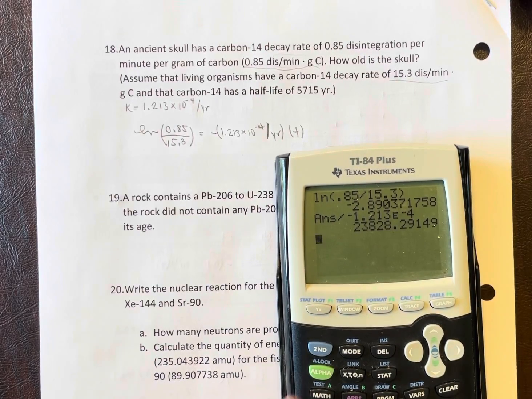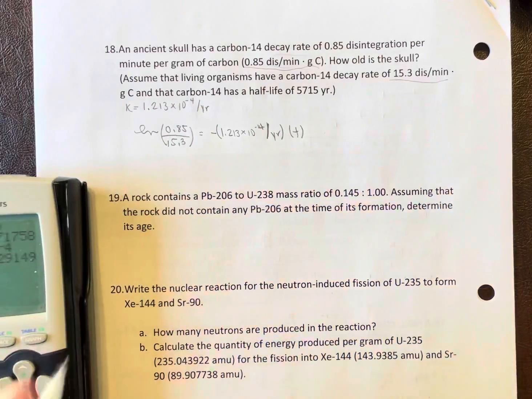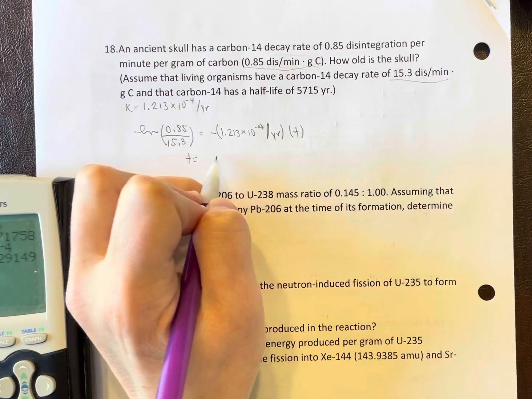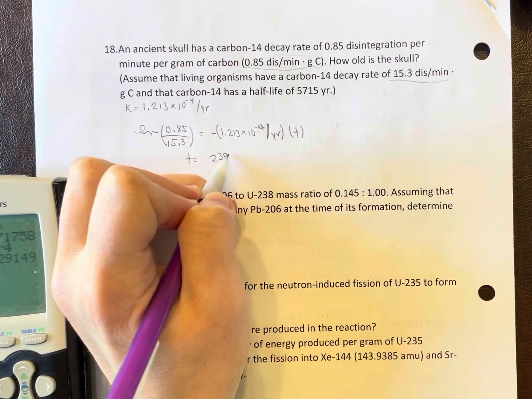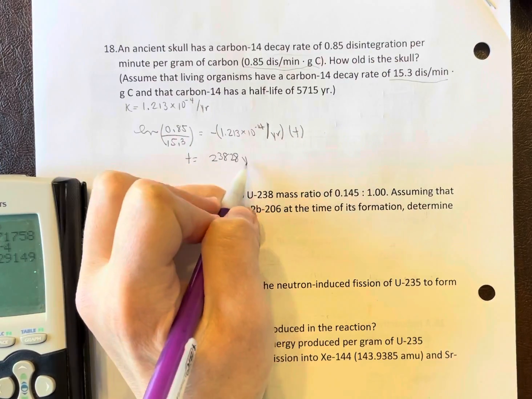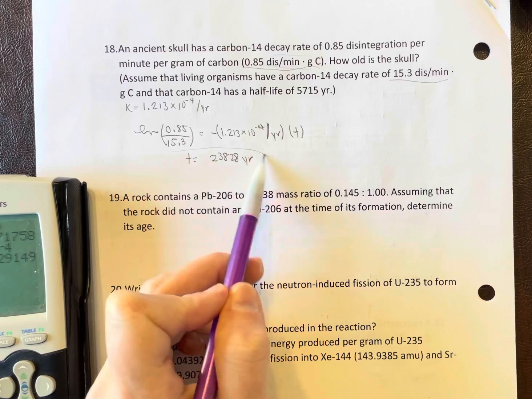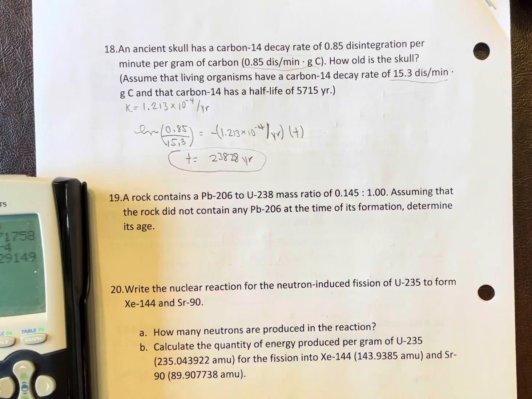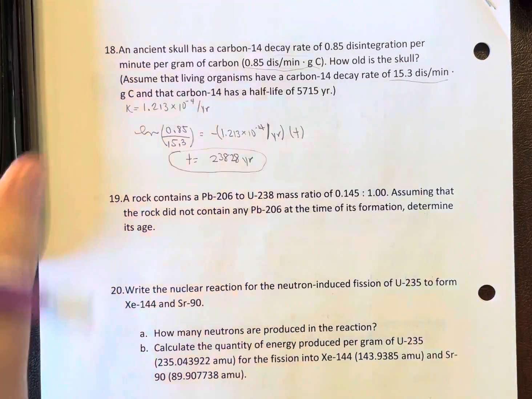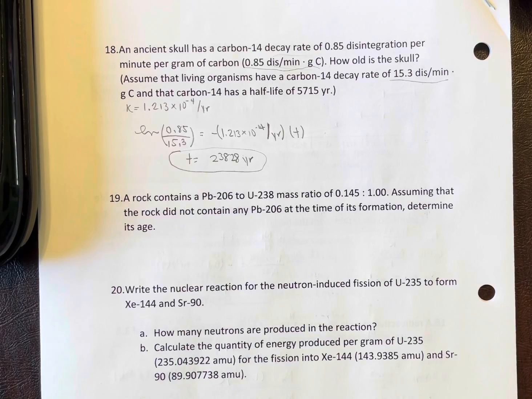This is really old. And so 23,828. Some of you may prefer to round. That's great. Remember that the limit on carbon-14 dating is around 50,000 years.